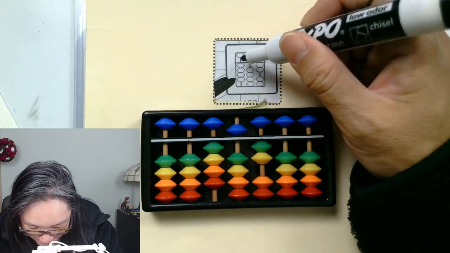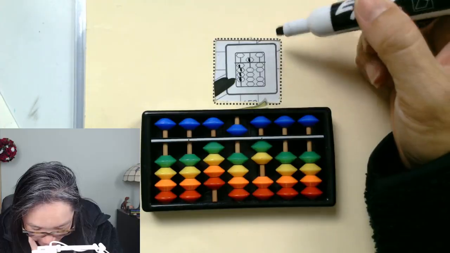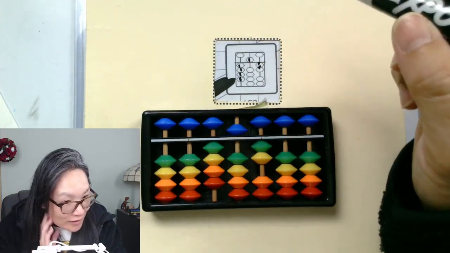But I feel like I'd still need to be on so everybody understands what the abacus is. The world of the abacus.